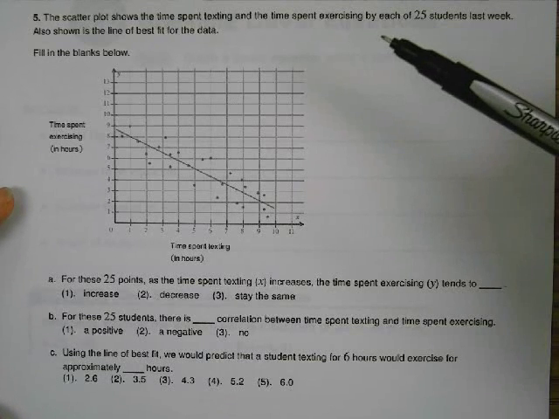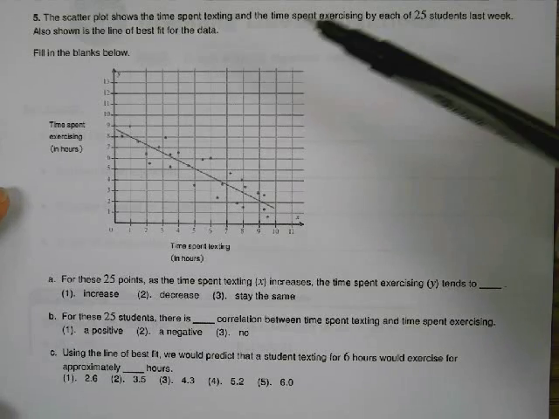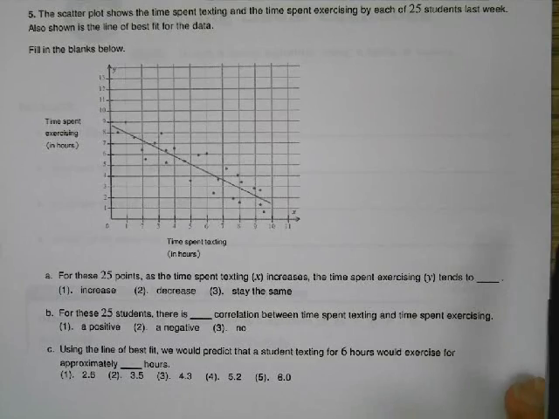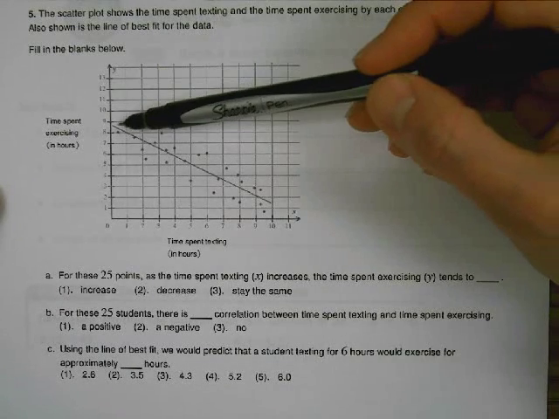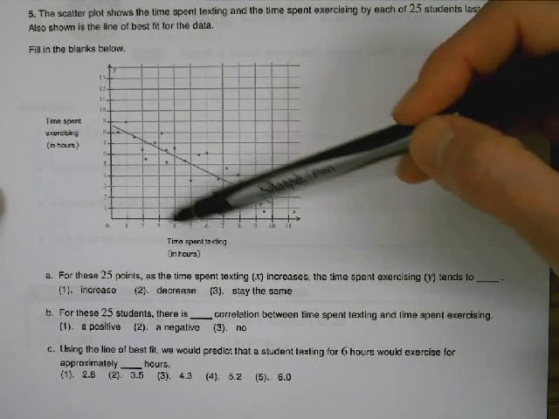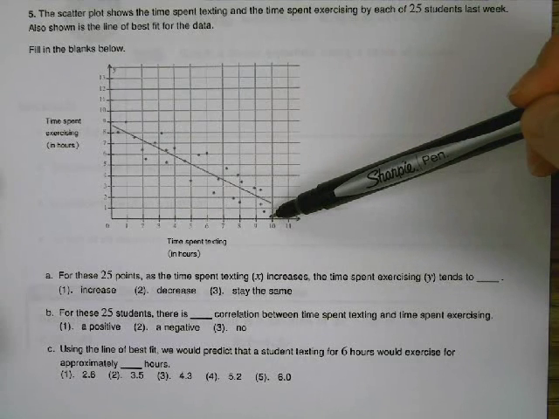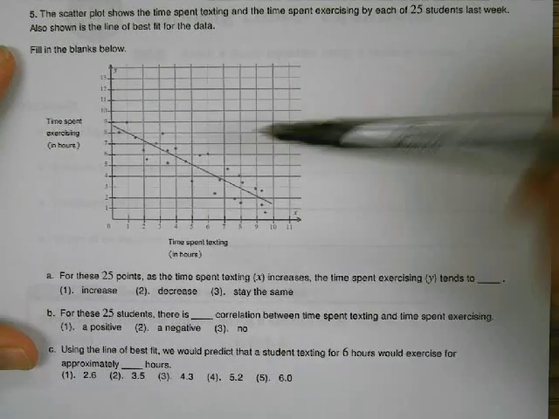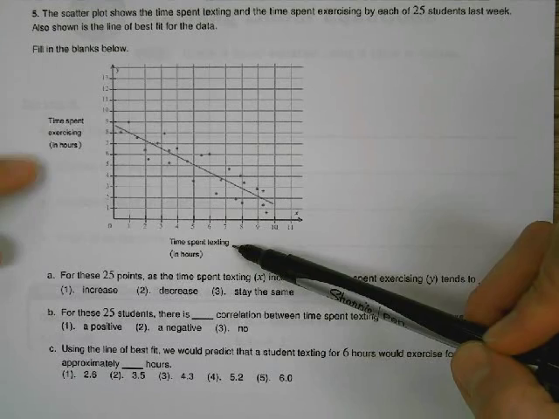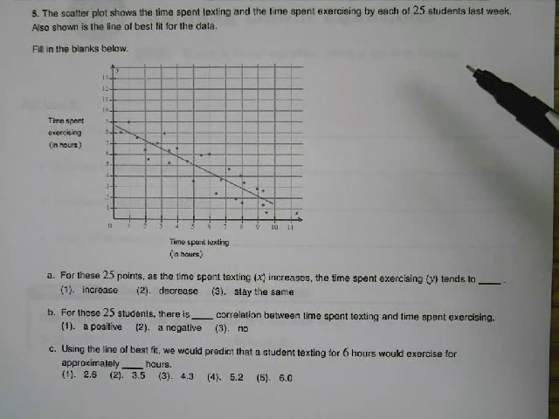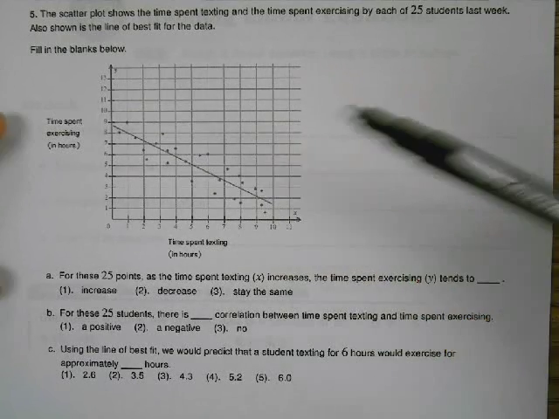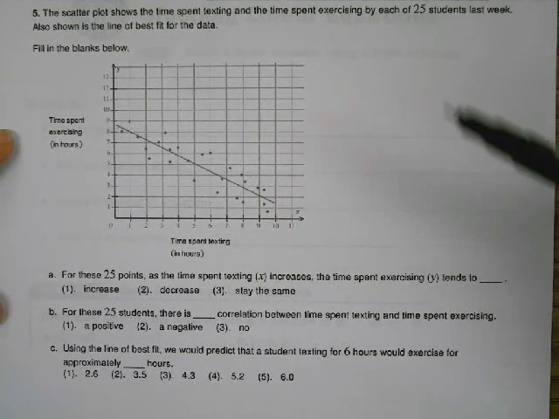So if I look at this graph, and actually we're going to get into this in the questions, but before I even get to the questions, I'm noticing that as I spend more time texting, my y, the time spent exercising, is going down, which makes sense. There's only so many hours in the day, so if I'm spending more of that time texting, I have less time potentially to spend exercising. So I recognize this downward trend as what we said was negative correlation.